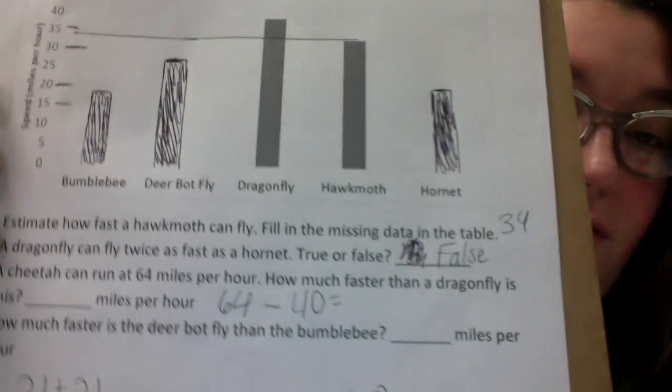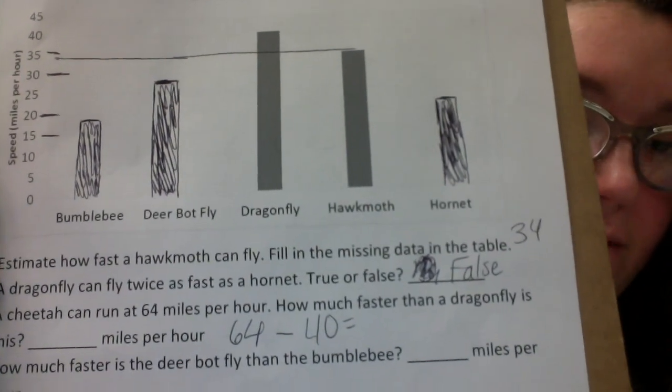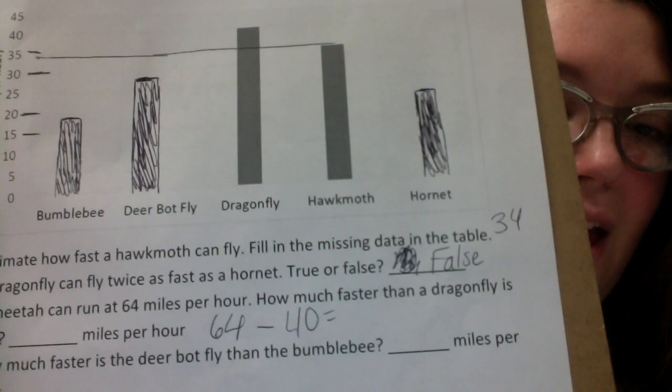Because that will tell me how much faster that cheetah is, since that's the higher number. What would be 64 minus 40? If I look at my ones, I have 4 minus 0 is 4. And 60 minus 40 is 20. So that's 24. So my answer is 24 miles per hour.